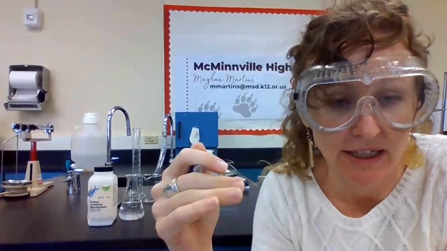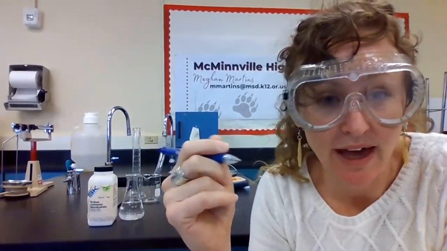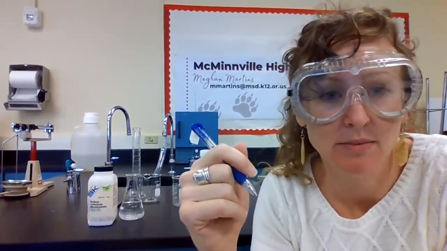It has decreased until .7, so we'll assume all water is evaporated at this point in time. And you can use that .7 to represent the mass of the filter paper plus the solid that's dried on it. And you can do your calculations from that.